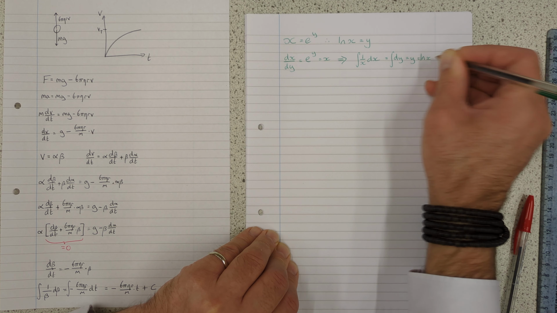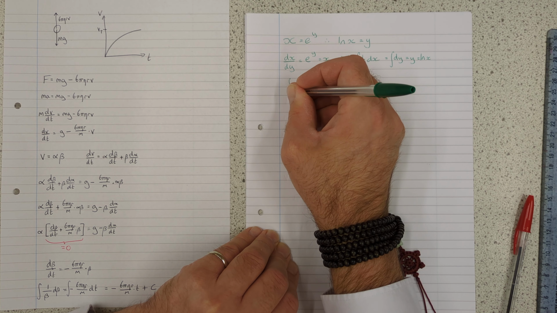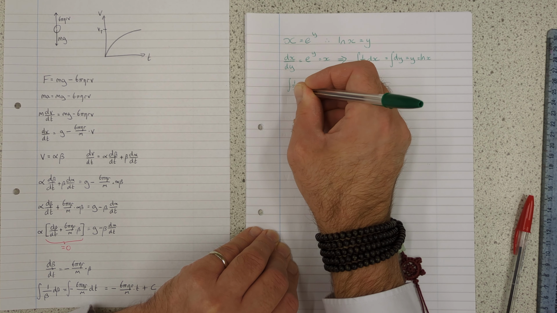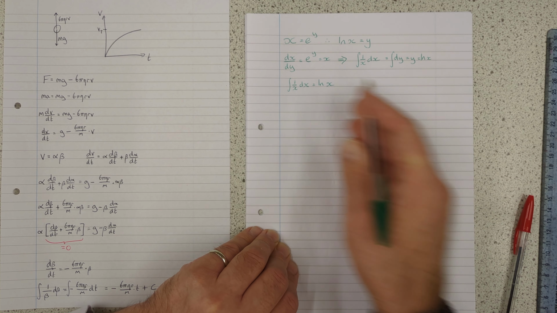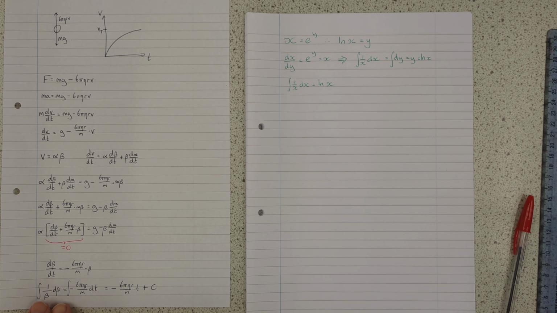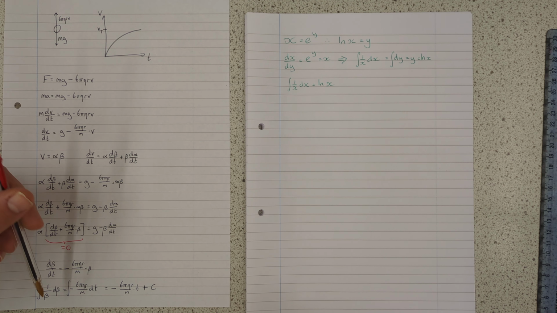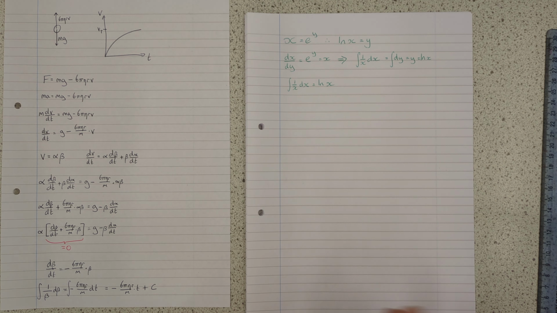Natural log of x. So that's why we can say that the integral of 1 over x dx is equal to the natural log of x. That's where that comes from. So we can use that on this down here, where we've got our 1 over beta d beta integrated. Well, that's just going to be natural log of beta. Right, let's do that then.